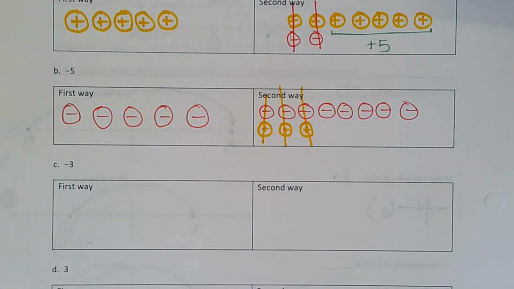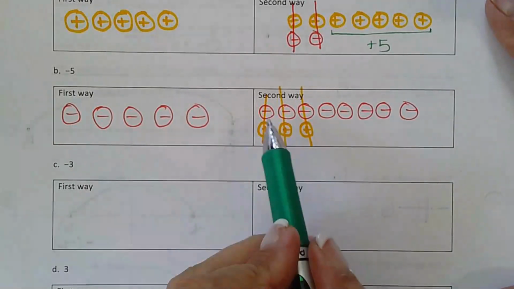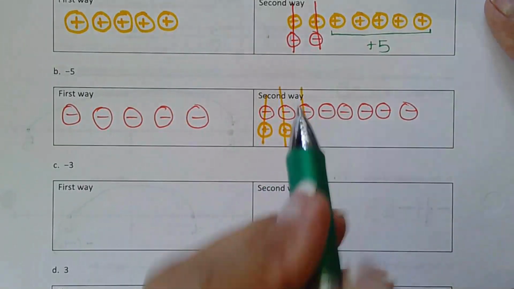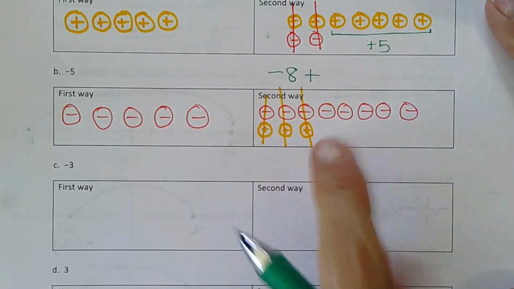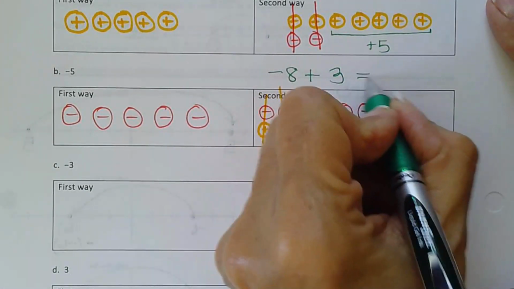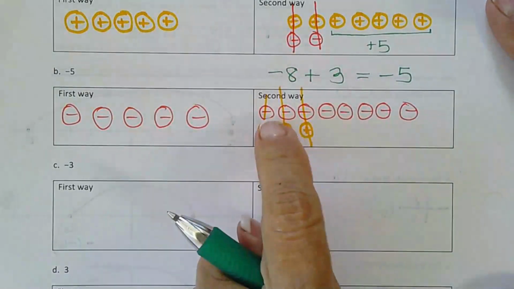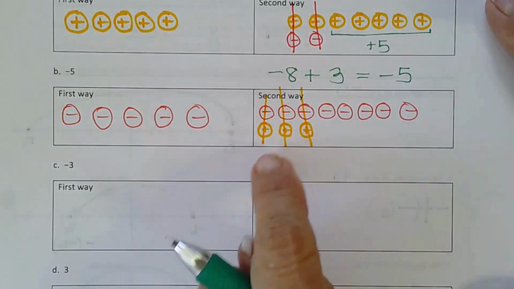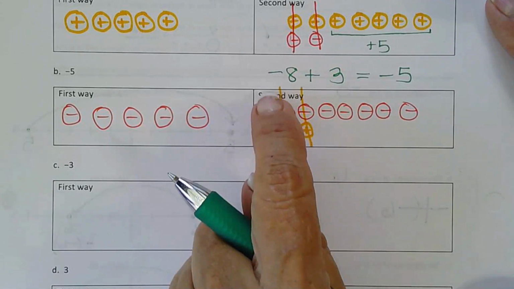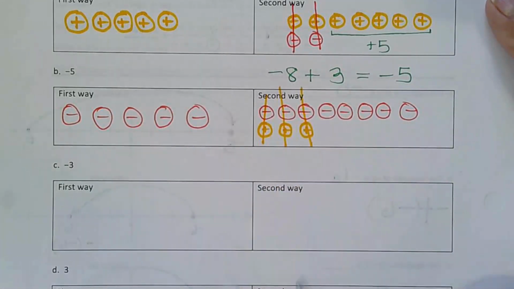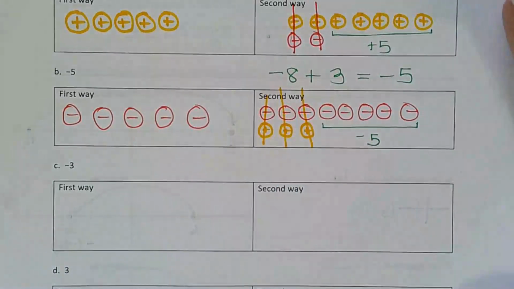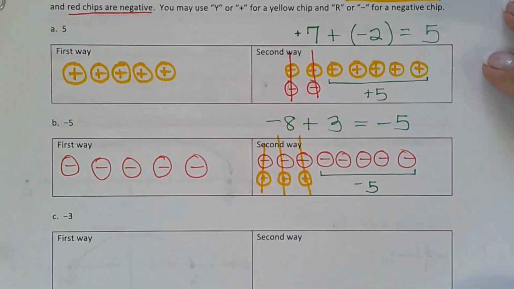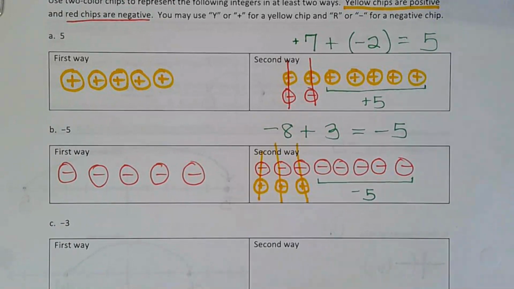So again, we can write an equation about that. We can say negative 8 plus 3 is negative 5. So when I add 8 negative chips to 3 positive chips, the first 3 cancel out, and what's left is my answer, negative 5. So isn't that cool? And I tell students, if you can't remember rules on a test, draw chips. Chips are so easy to remember.